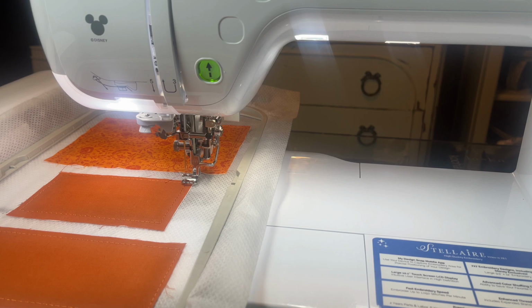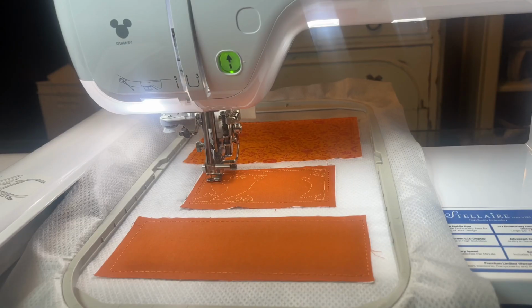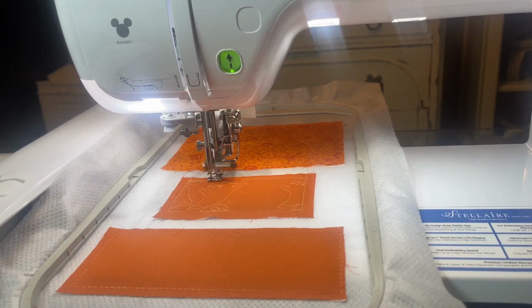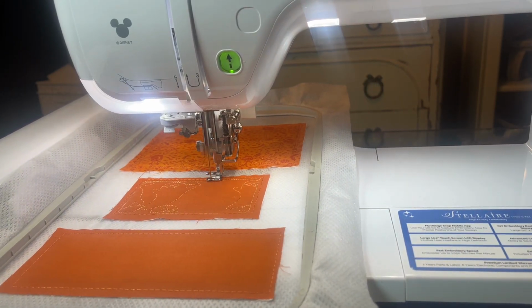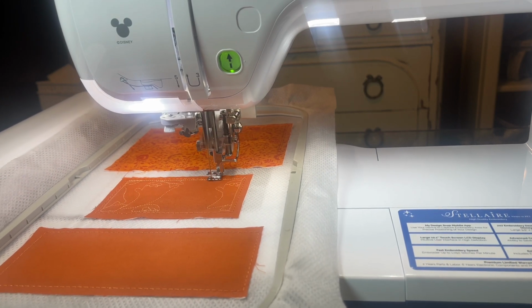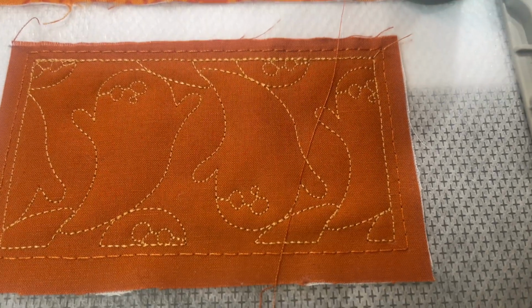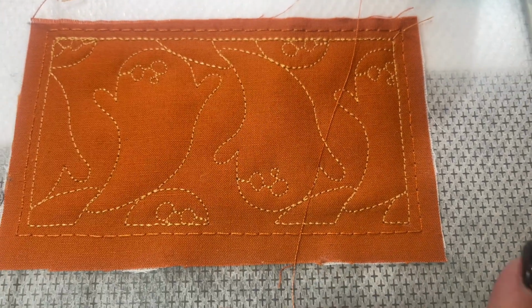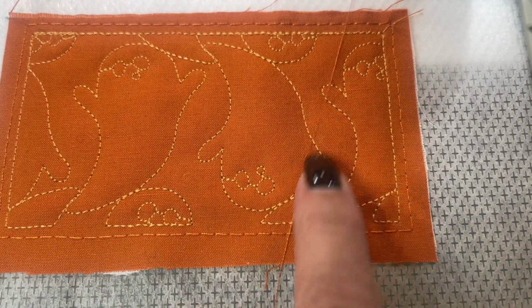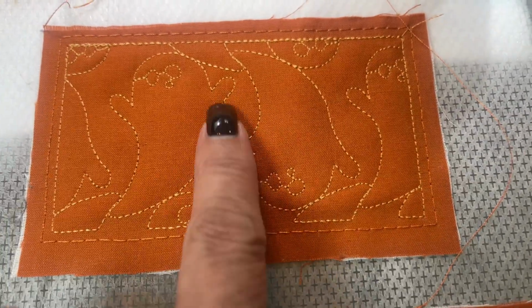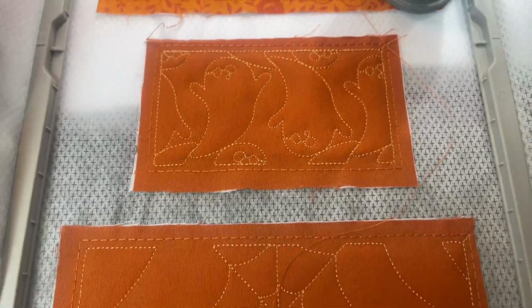Now I will change to the light orange, which in my case is the Mango Smoothie, and finish the last 2 blocks. I changed to the Mango Smoothie thread because I wanted the quilting to stand out a little bit more on these solid colored orange blocks. Here is the darker orange, the Marmalade thread, and you can see that it's really close to the exact same color. And so with this Mango Smoothie, you can see the quilting much better.